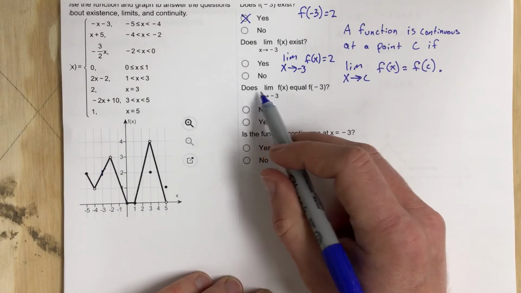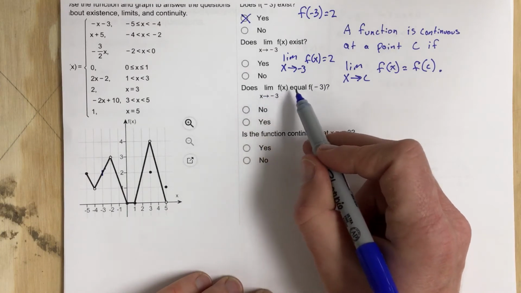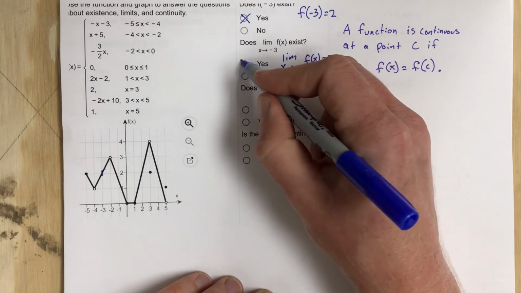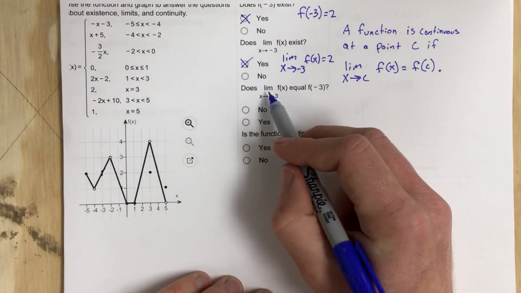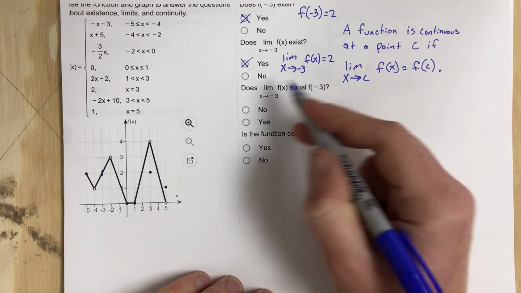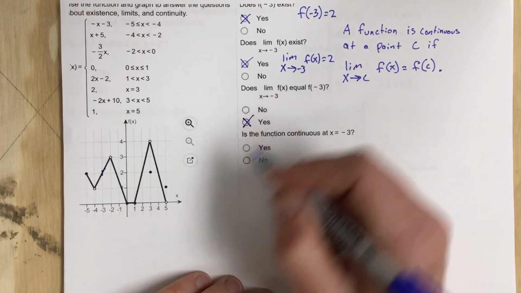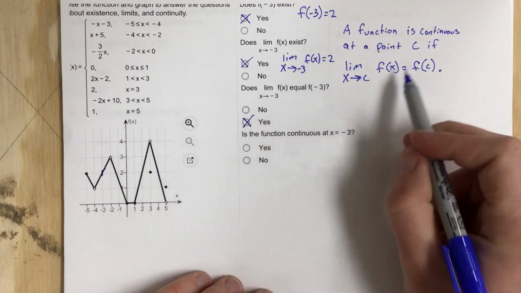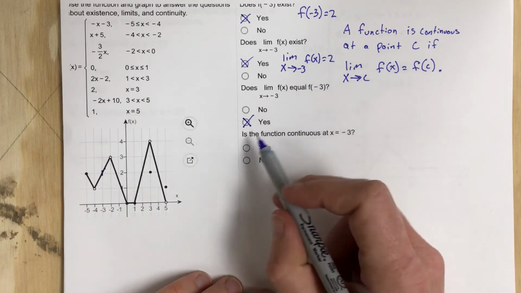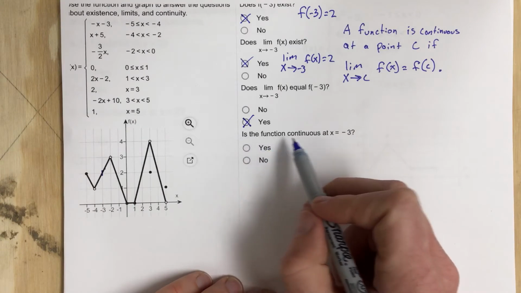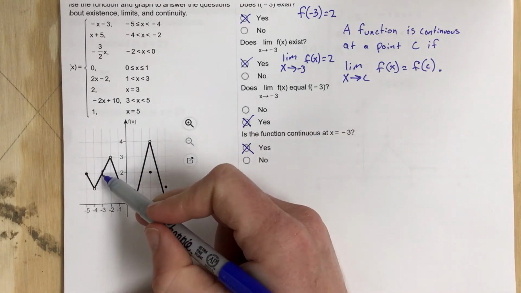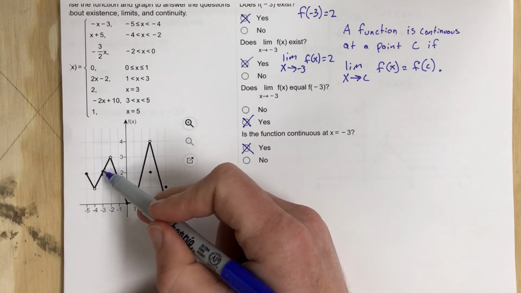So then it says, does the limit of f of x as x approaches negative 3, I should say yes here, but does the limit as x approaches negative 3 of f of x equal f of negative 3? The answer to that question is yes, and because they equal each other, we go back to this definition. We can now answer the question, is the function continuous at x equals negative 3? Yes, it is continuous. This function does not break. It is continuous at that point.